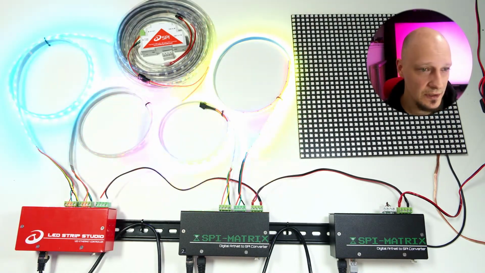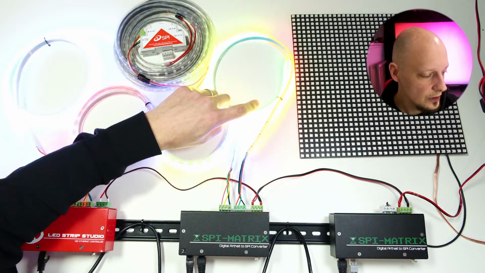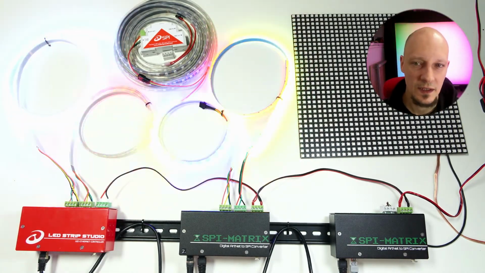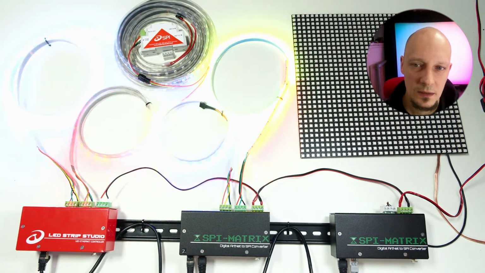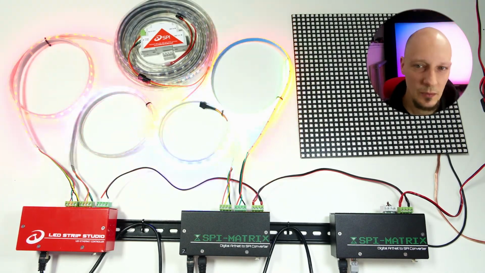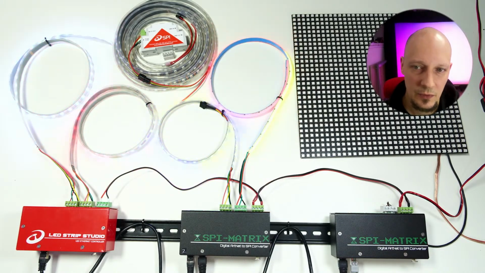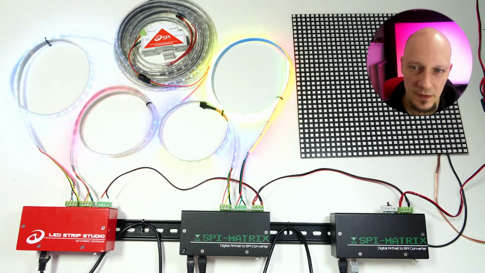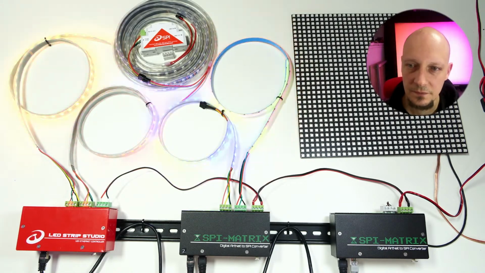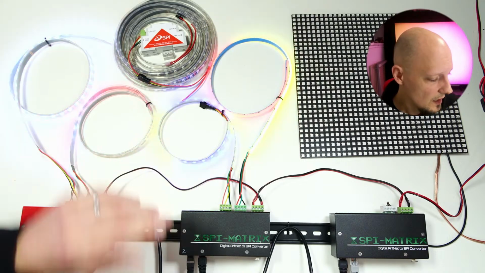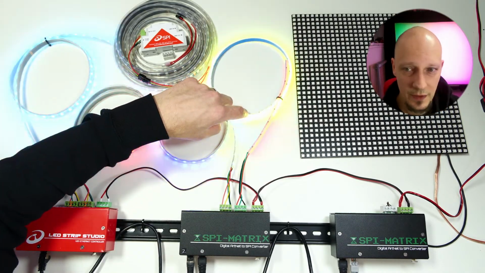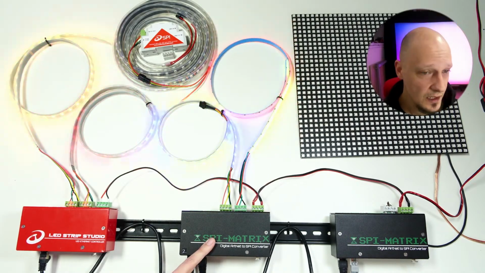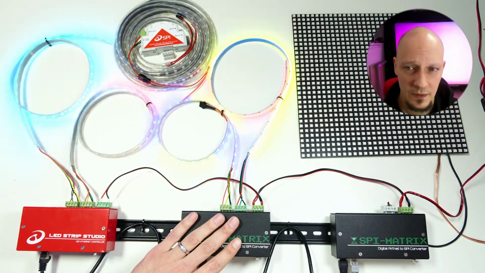And now I've spotted one issue here. The effect is supposed to be, wait a second, maybe we can pull down the brightness even more. I think this is enough. I've spotted one issue here. The color order is not set up properly on this particular segment, or perhaps on the device.